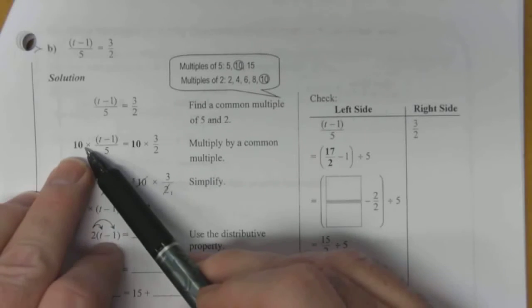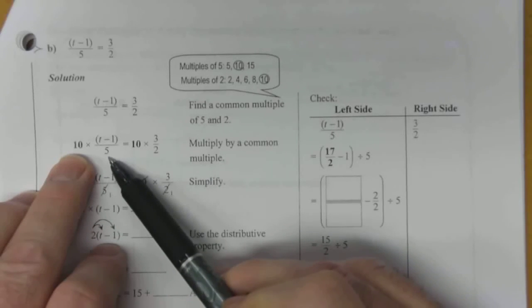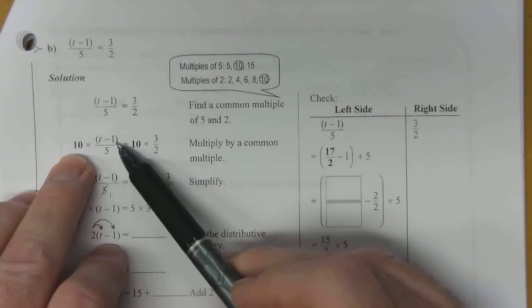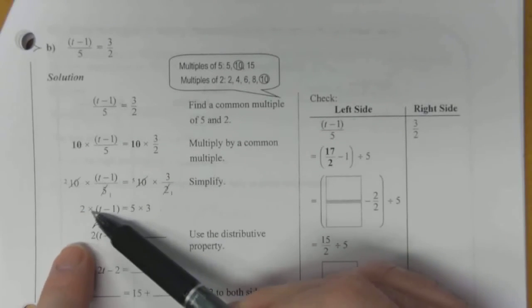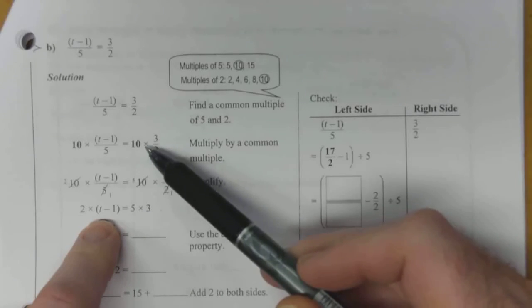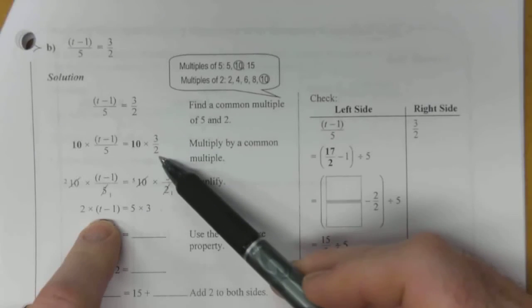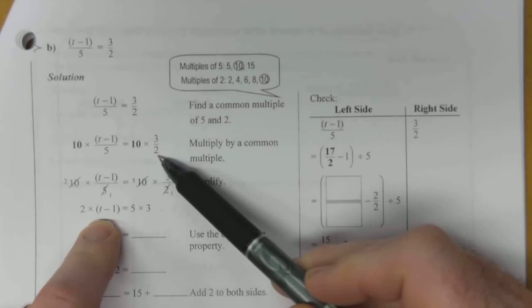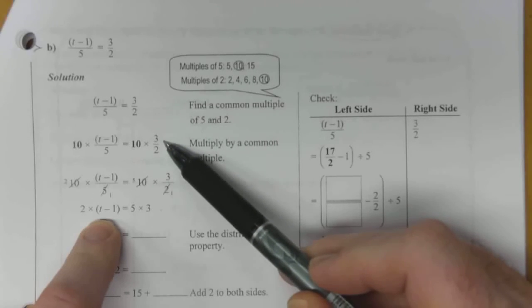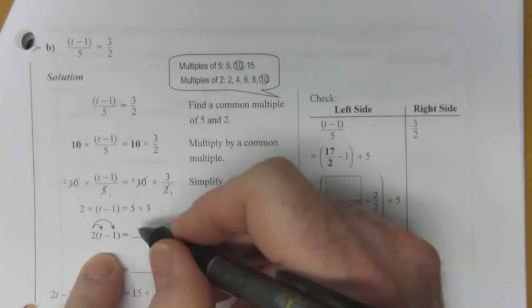By doing that, 10 divided by 5 becomes 2. So this becomes 2 times (t minus 1). On the right side, 10 times this. Well, 10 divided by 2 is 5. So then this becomes 5 times 3, or 15.